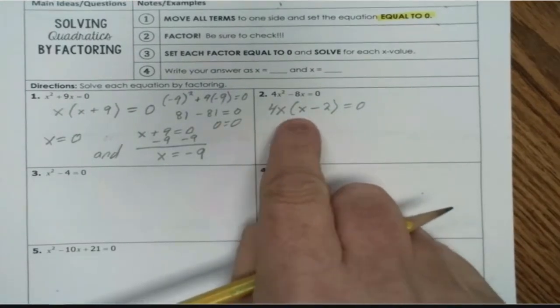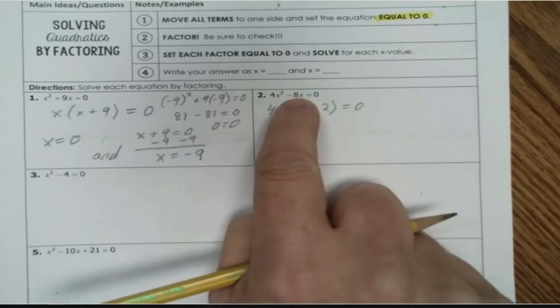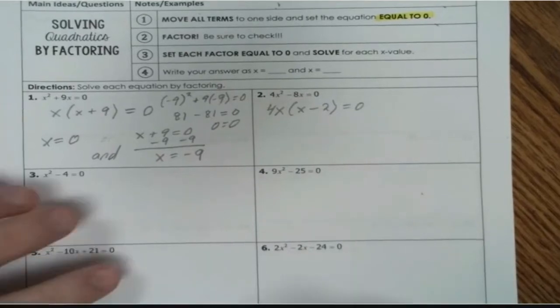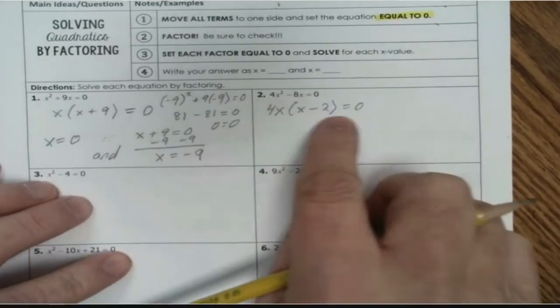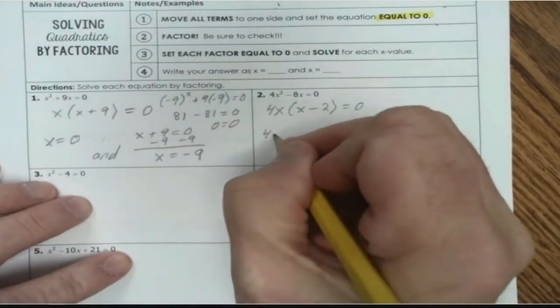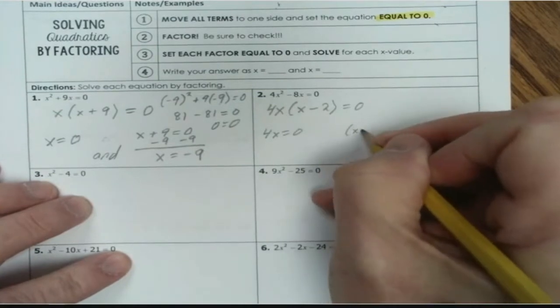We can always multiply that back together if we're going to double check. 4x times x is 4x squared. 4x times negative 2 is negative 8x. So that would combine back to be the same thing. So now that we've got the factors, they're in their simplest form. So let's set each one equal to 0. So either 4x equals 0 or x minus 2 equals 0.